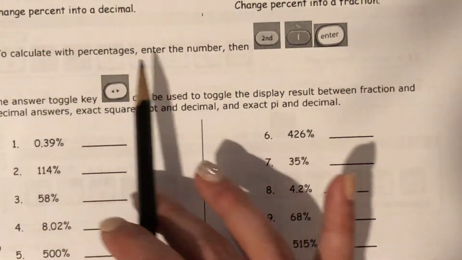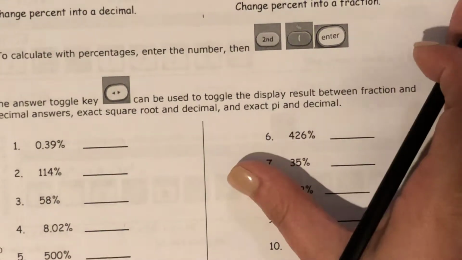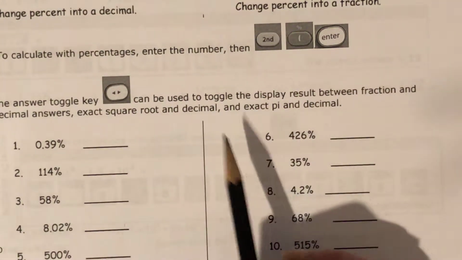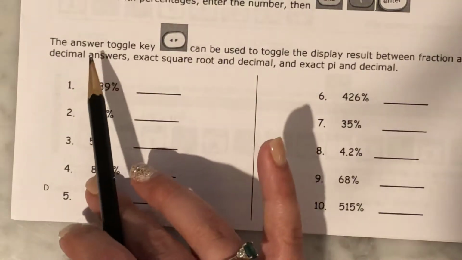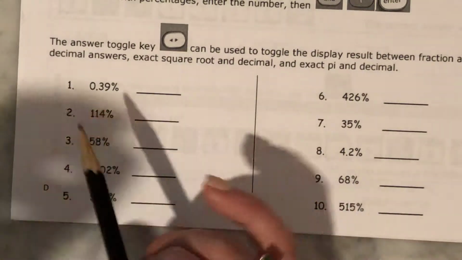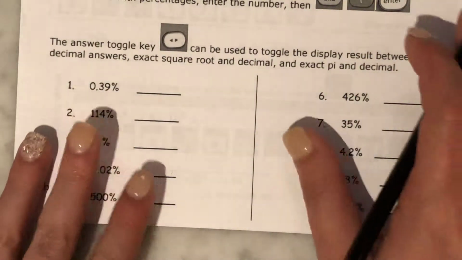To calculate with percentages, enter the number, second, parentheses, and enter. And then for the answer, the toggle key can be used to toggle between those different displays, like we already talked about.